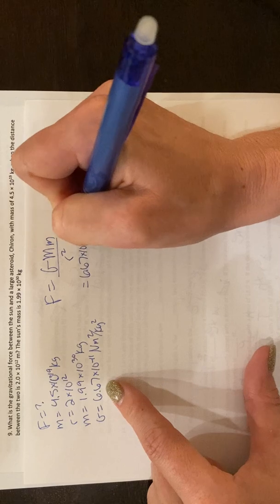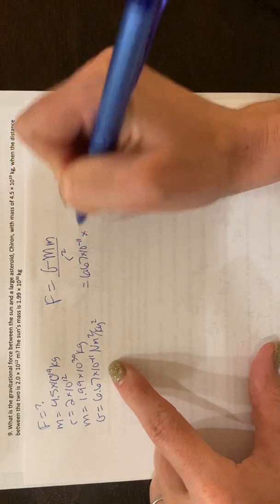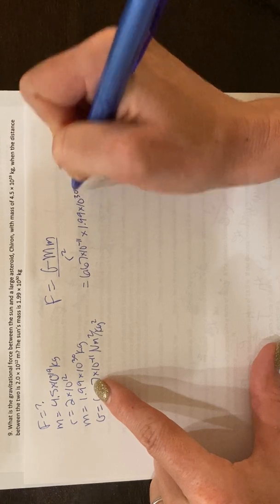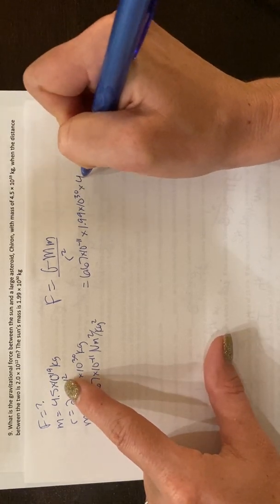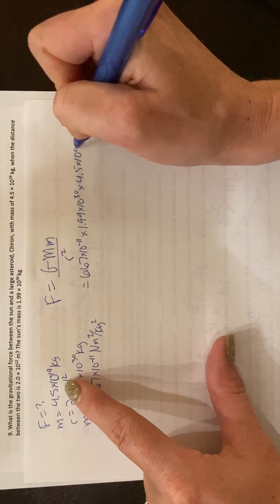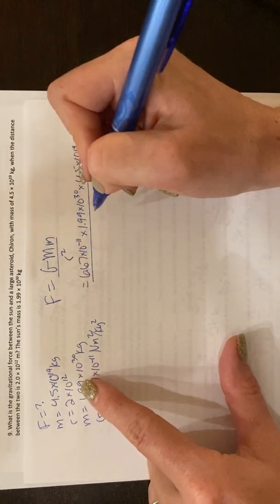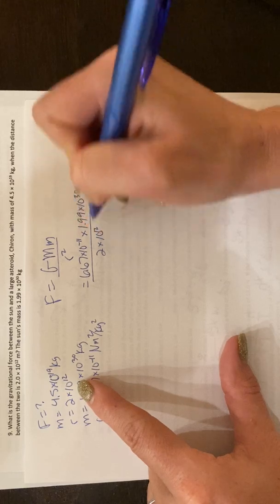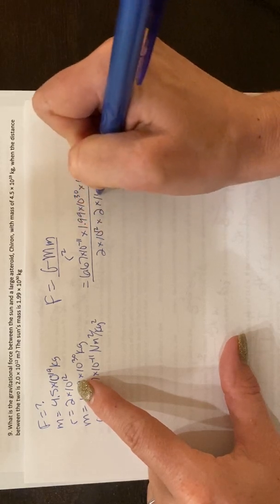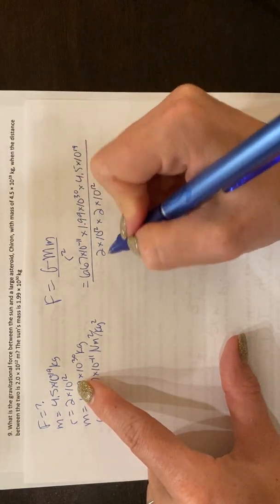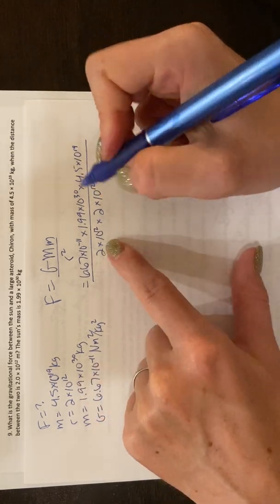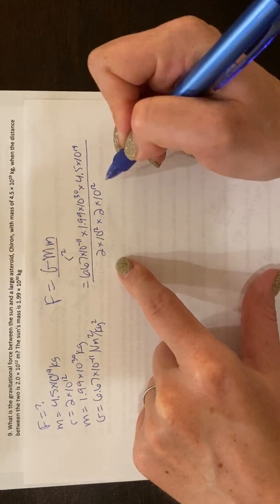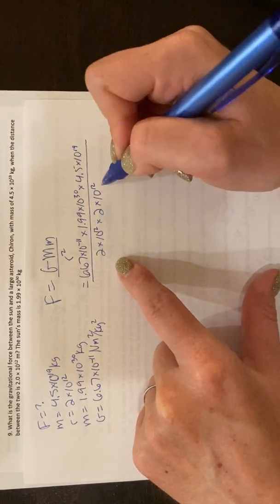So 6.67 times 10 to the negative 11 times one of my masses times my other mass divided by my separation distance squared. I told students in class yesterday that the most common error that students make is not squaring our separation distance. So I write it out like this so that I know I'm squaring it.